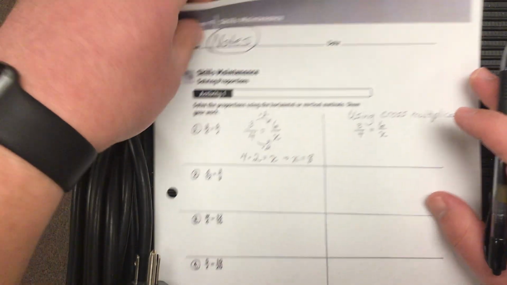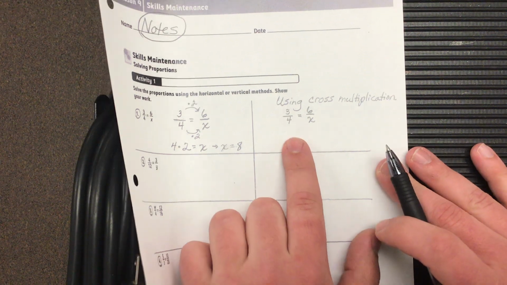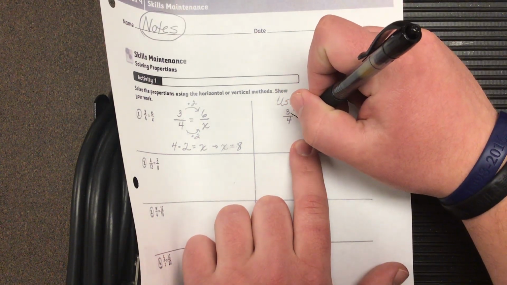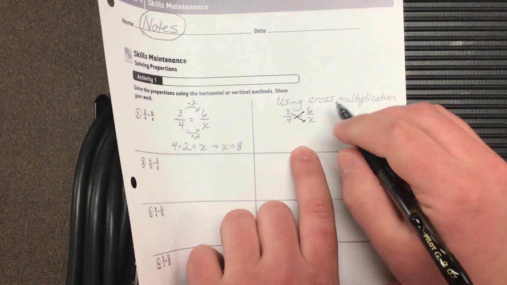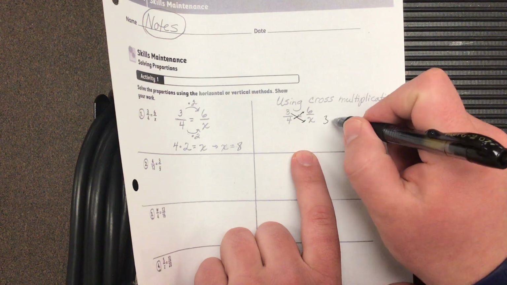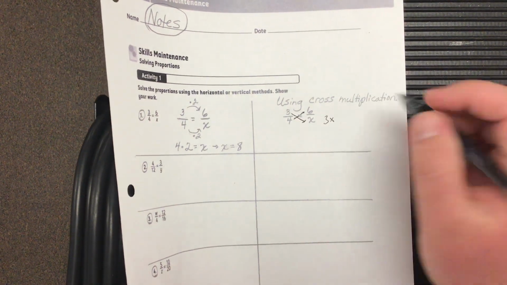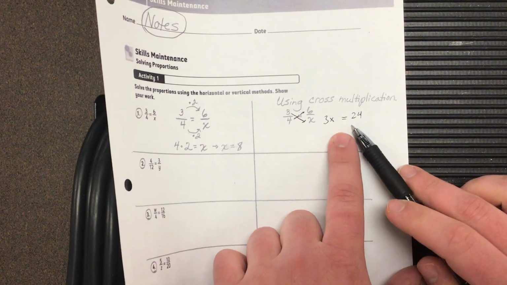Now on the right side, I'm not sure if you guys have done this before. Cross multiplication, we've done this before? So we take 3 times x, and we take 4 times 6. 3 times x is what? 3x. What's 4 times 6? 24. So now we just have an equation, and we can solve this.